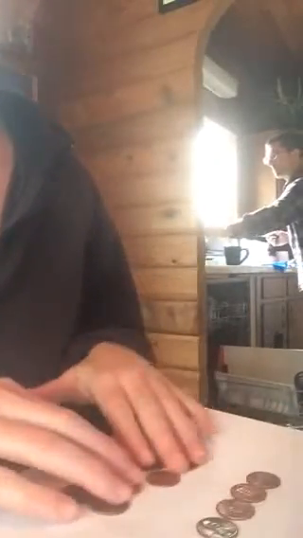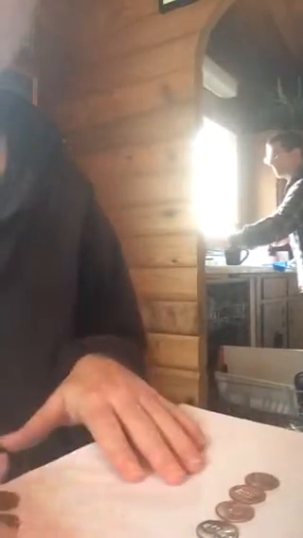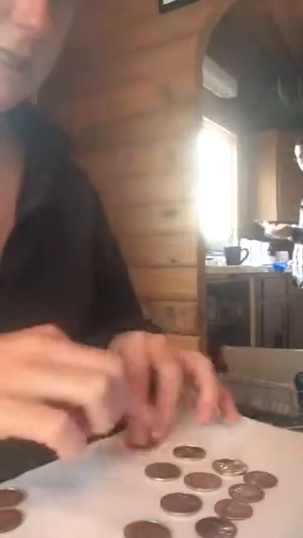Now, George has 4 pennies, so we're back to original 4 pennies, and 8 nickels. There's 1, 2, 3, 4, 5, 6, 7, 8. How many coins does he have? Not how much money, but how many coins. So he had 4 pennies and he had 8 nickels. So altogether he has 12 coins.